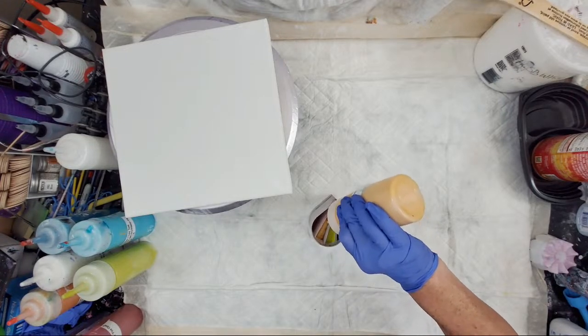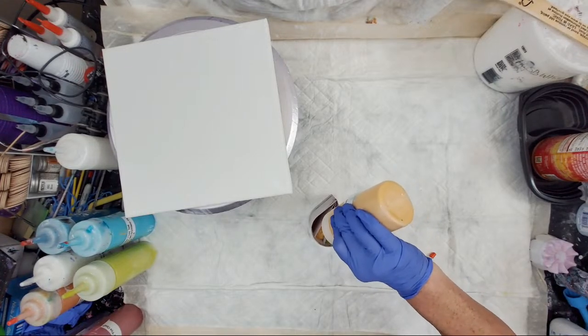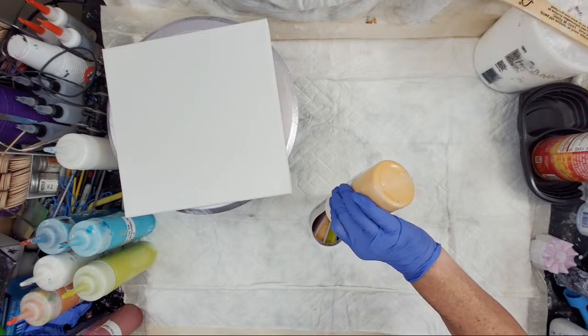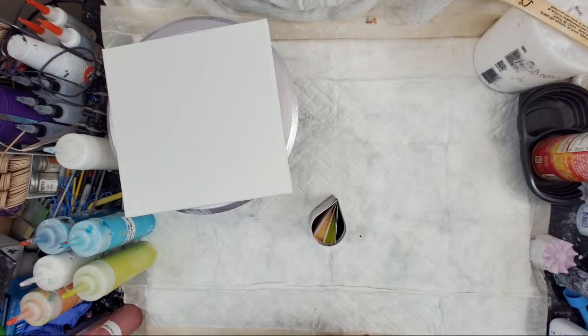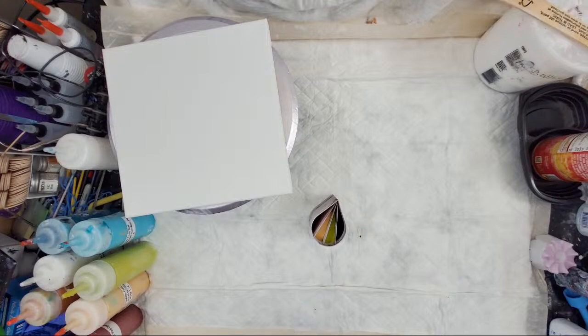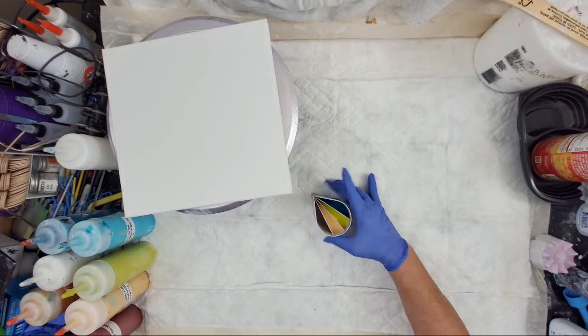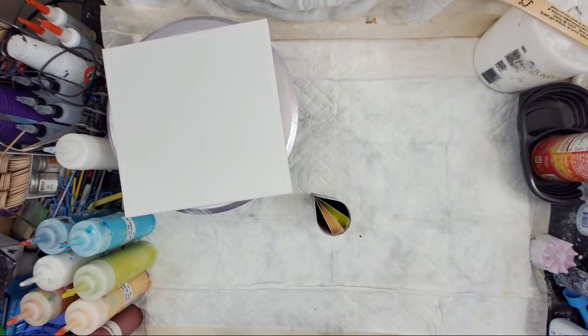This is the bright gold. I like the other gold too, but I like the bright gold better. I don't know why. Guess because it's brighter? Okay, now in this last chamber, I'm putting the 2 folk art colors.